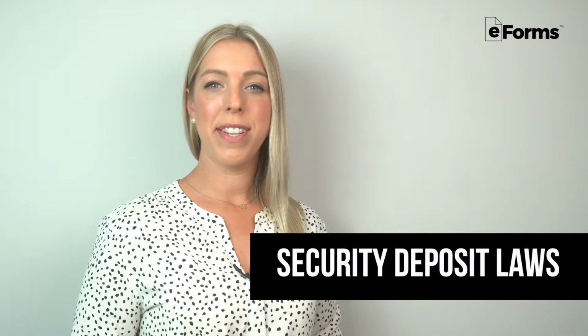Security deposit laws. In Montana, there is no maximum amount a landlord can charge for security. The money must be returned to the tenant within 10 days if there are no deductions from the deposit, or within 30 days if deductions are incurred.